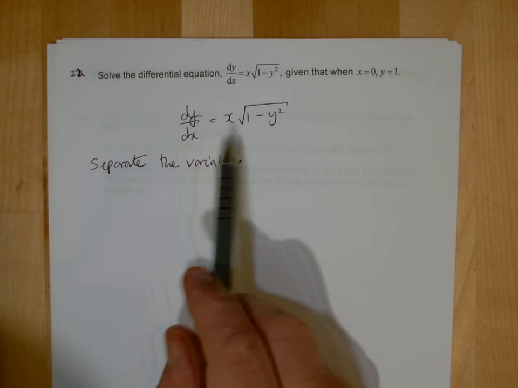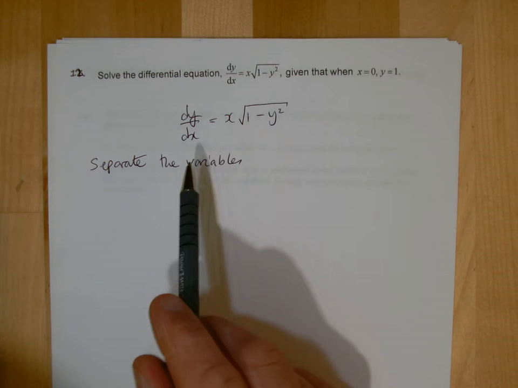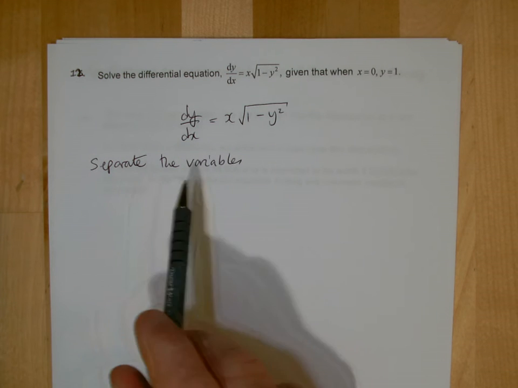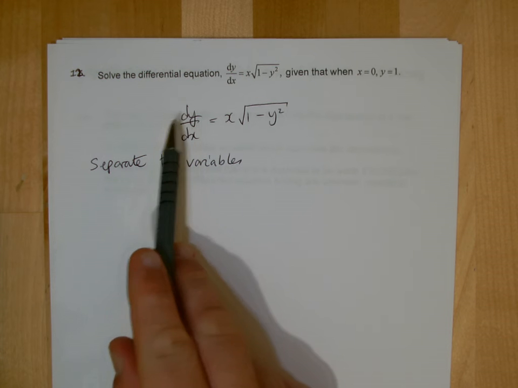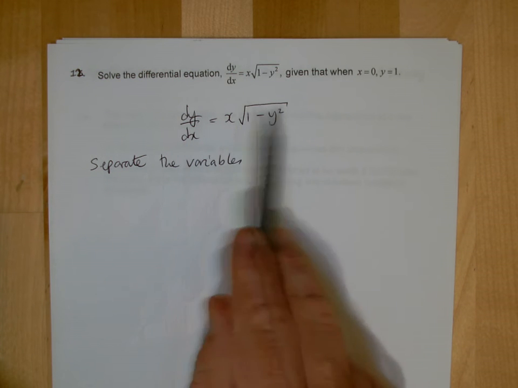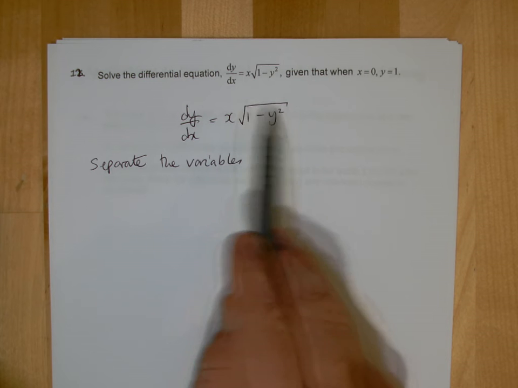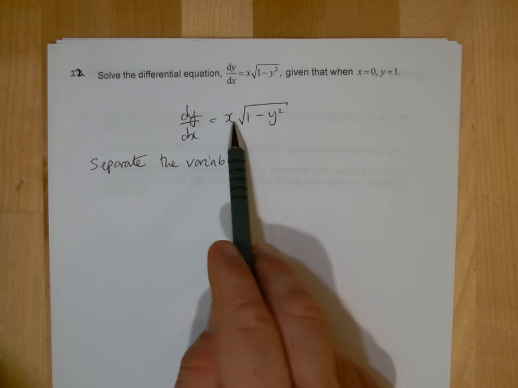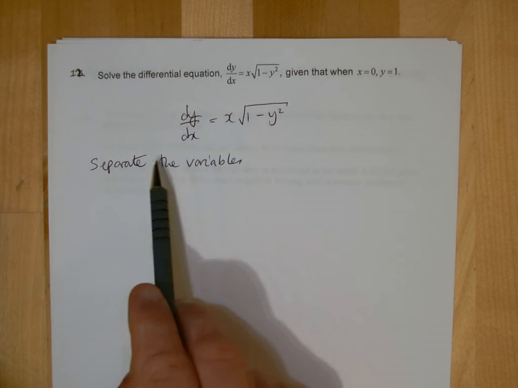Okay, so we've got dy/dx equals x times the square root of 1 minus y squared, and we're going to separate the variables again. There are no terms in front of the dy/dx, so it's just 1. And because we've got this root of 1 minus y squared as one package on top, times by the x, you take it over and divide, okay?